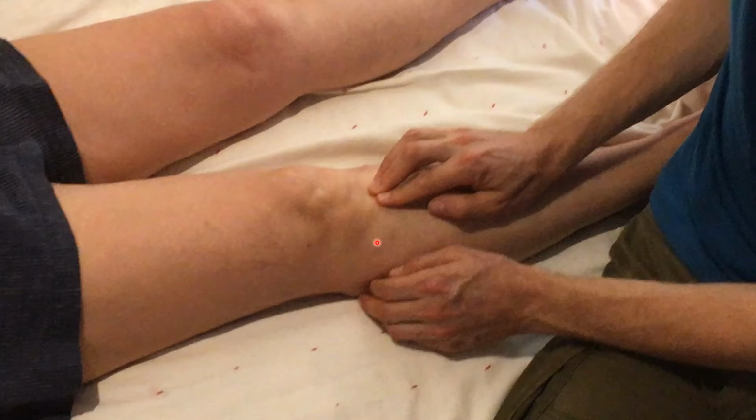So on either side of the patellar tendon, so here's the patella, tibial tuberosity, and there's the patellar tendon in between. On either side of this, if you push down on those, is what's called the fat pad. So if someone's got fat pad impingement, they'll be tender in those two spots.